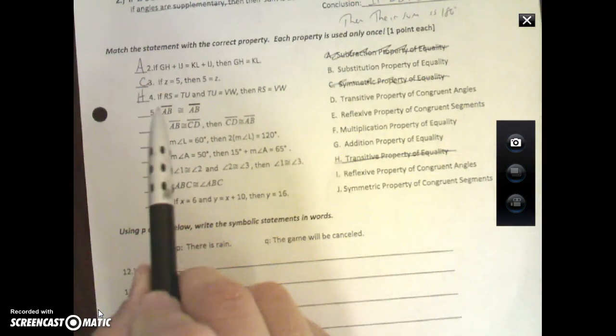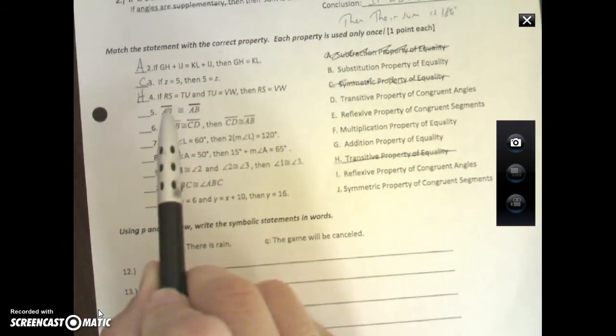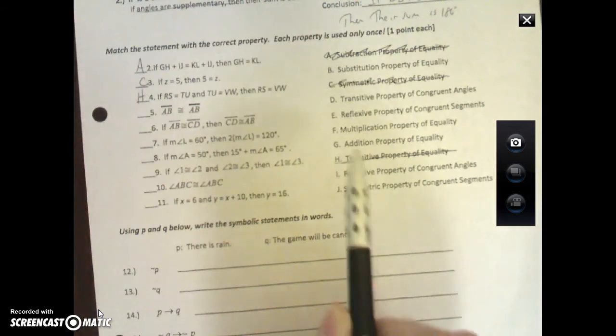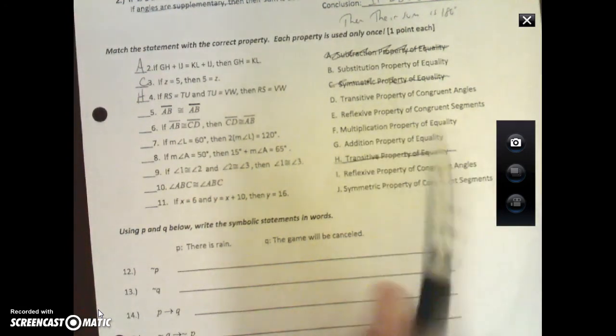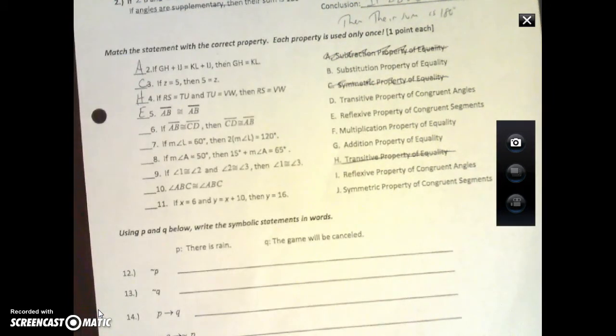Just check out the symbols, all right, because you're going to see this on the test as well. Does this symbol above stand for segment or angle? Hopefully you guys are comfortable with segments, okay? So this, coming back over here, is going to be E, reflexive property of congruent segments. Number 6, AB is congruent to CD, then CD is congruent to AB.